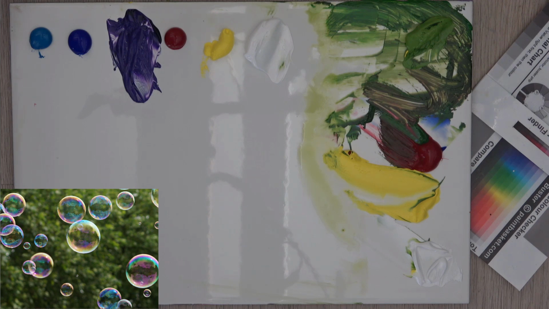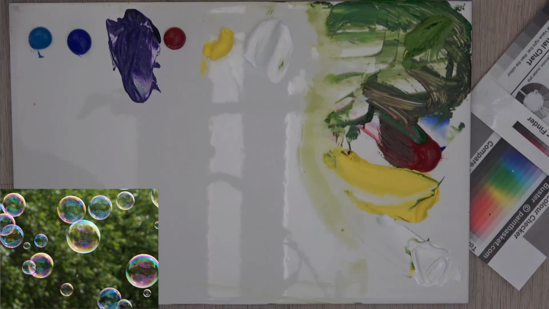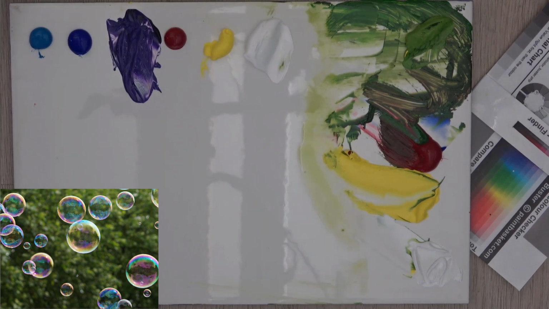Because the yellow and the red will give us our orange. And then they'll all mix into each other. And then there's plenty of white down there. Alright, so to do your circles, let me just set up that camera, or that view quickly.